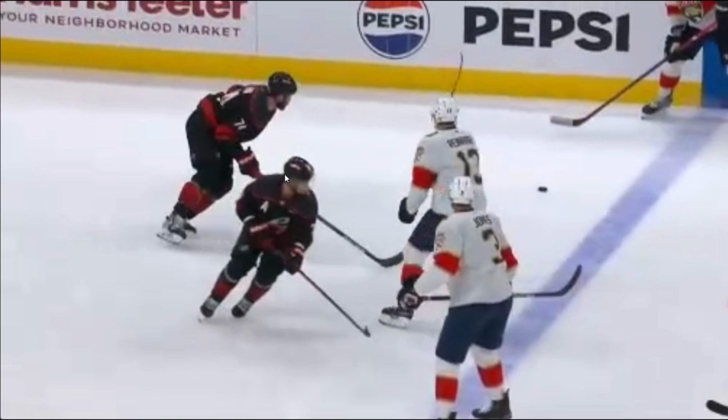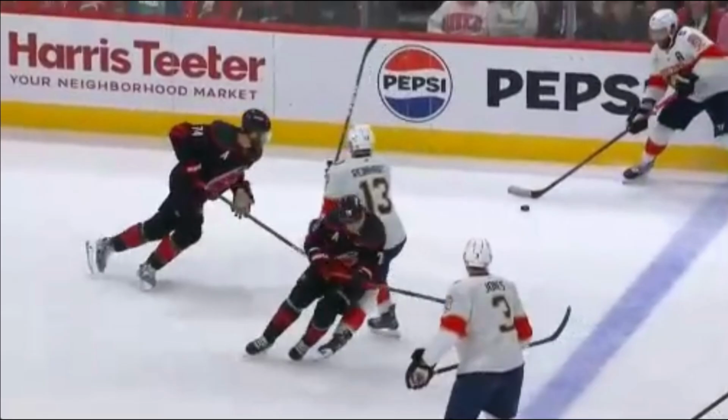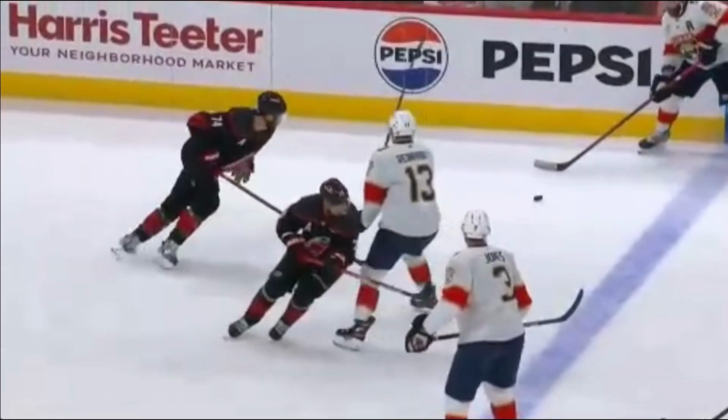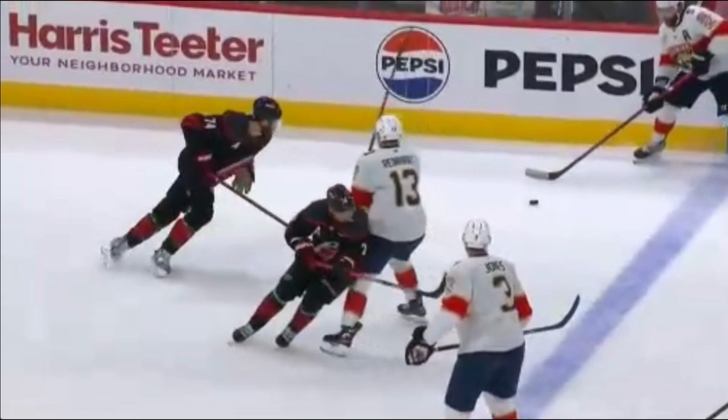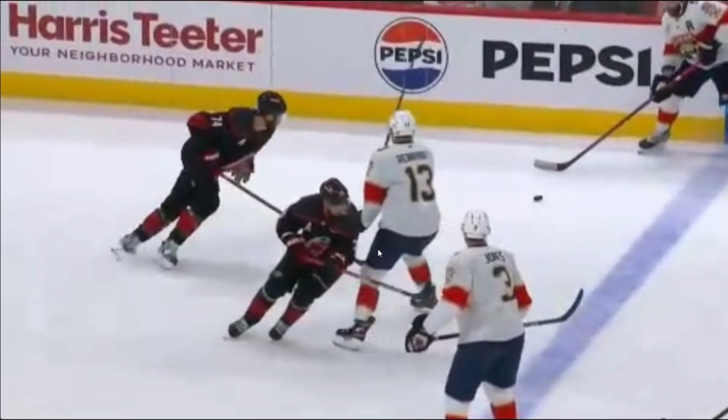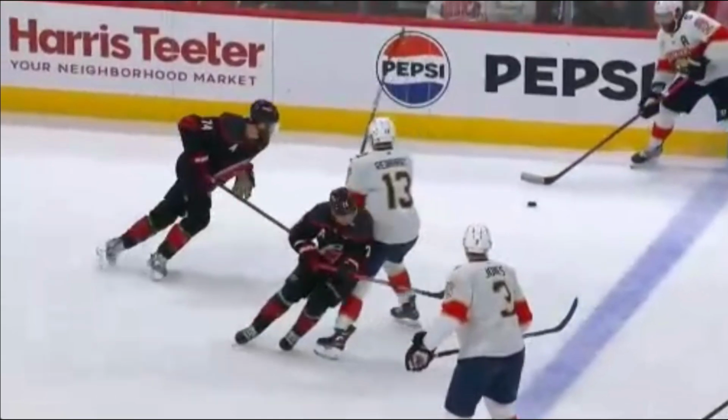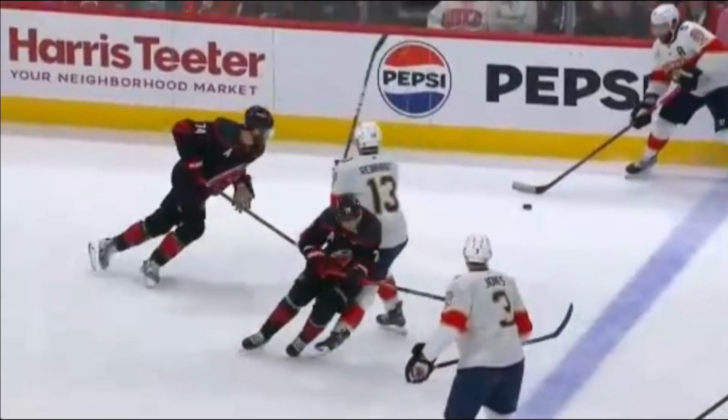What he doesn't see is Sebastian Aho of the Carolina Hurricanes coming in from the left side of the screen, coming across to his right. He's going to make contact with the left side of Sam Reinhart, and there's the impact that we see of Reinhart's left side absorbing the left-sided check from Aho, who's leading with his left hip. We can look at the point of impact, which is right on the outside of Reinhart's left thigh, just above his knee. There's the impact, and it is significant enough.